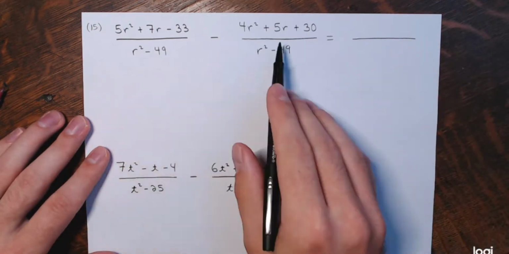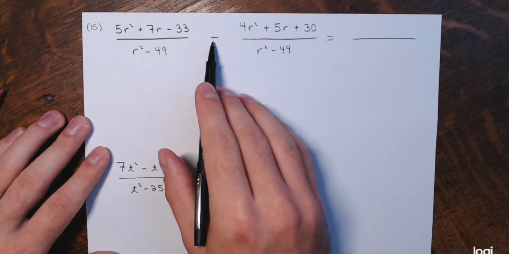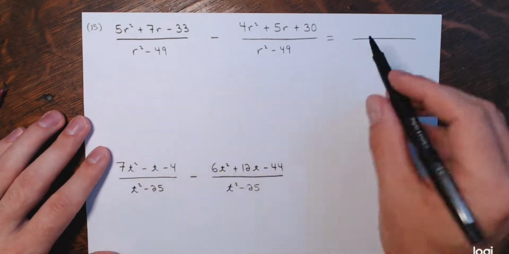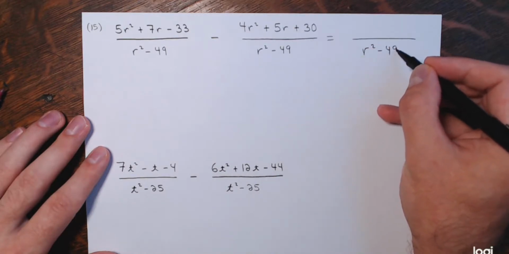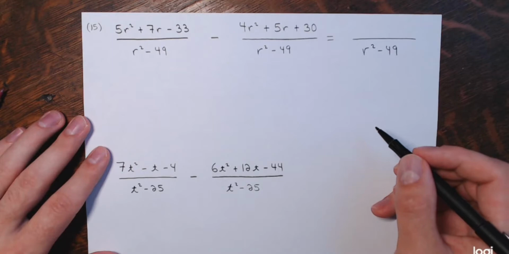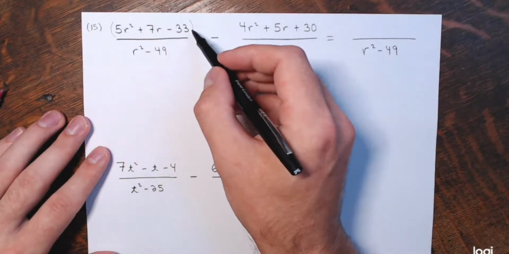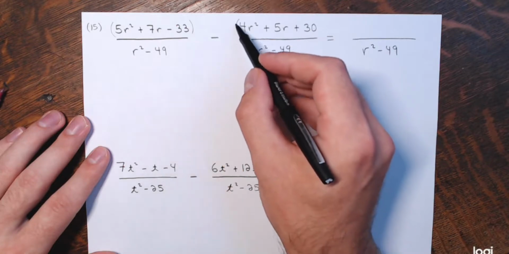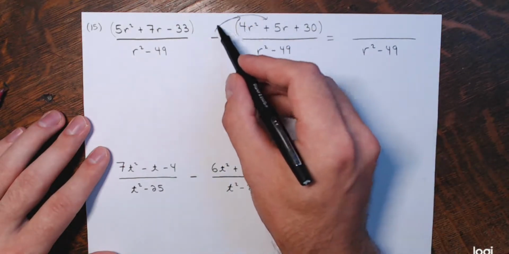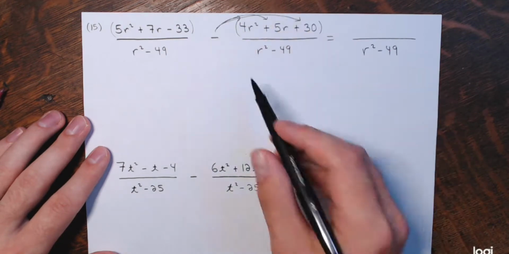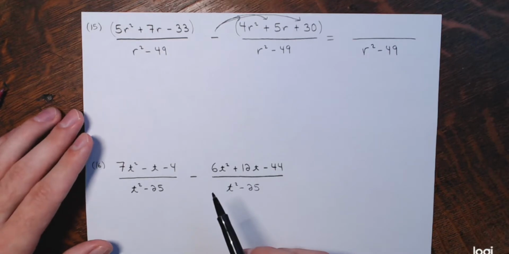So both these fractions had this denominator of r squared minus 49. We're subtracting, right? So that common denominator will also be the denominator of the difference, r squared minus 49. And then as I did in the last problem, you're taking this first numerator minus the entirety of the second numerator. So we'll be distributing the negative, subtracting every single term from that second numerator.